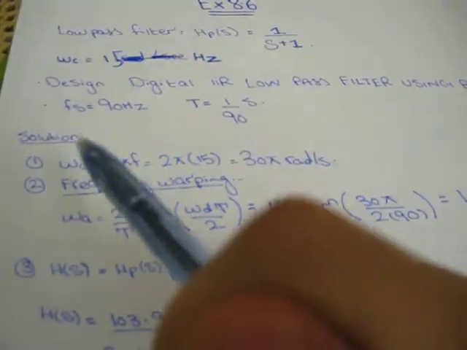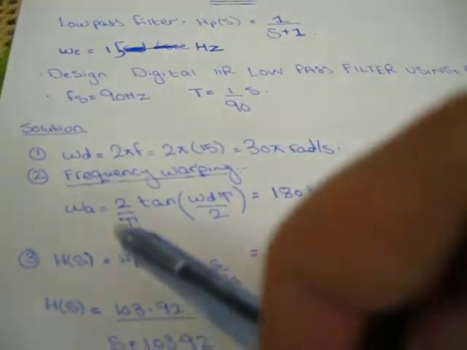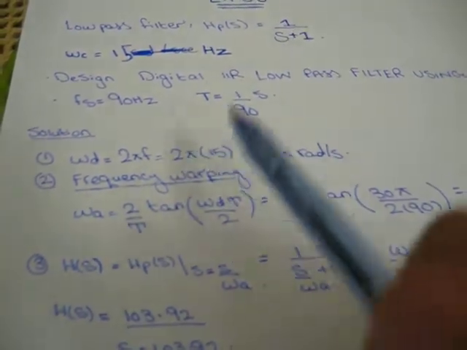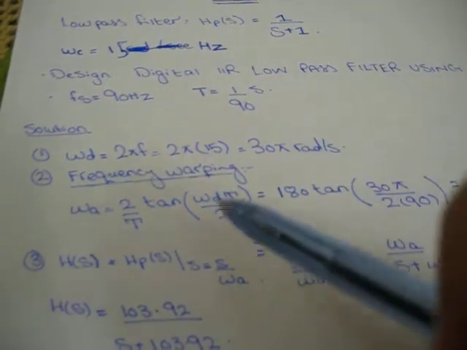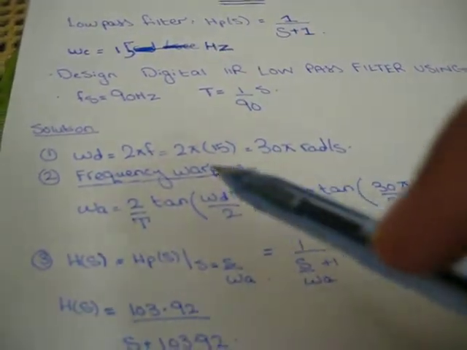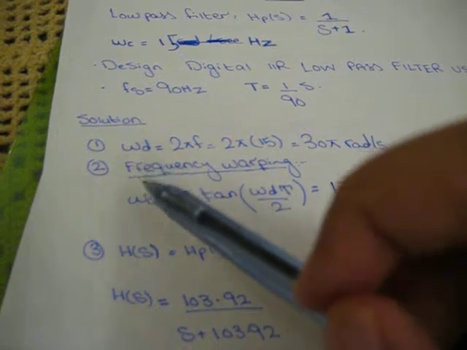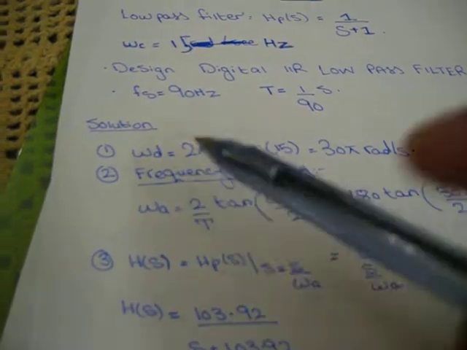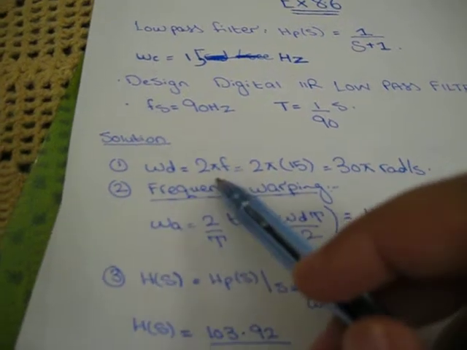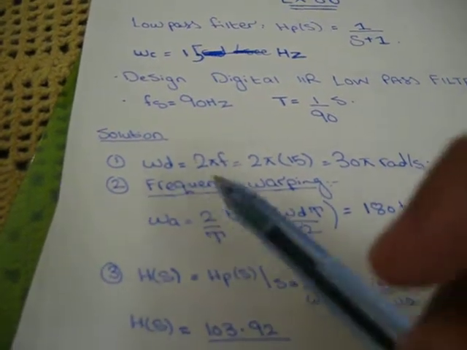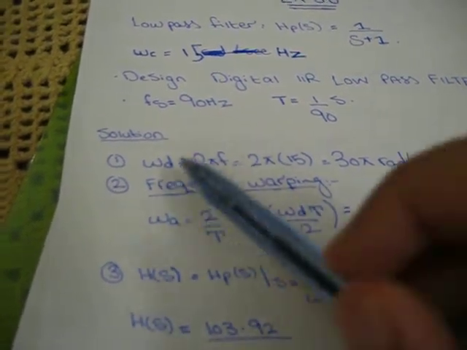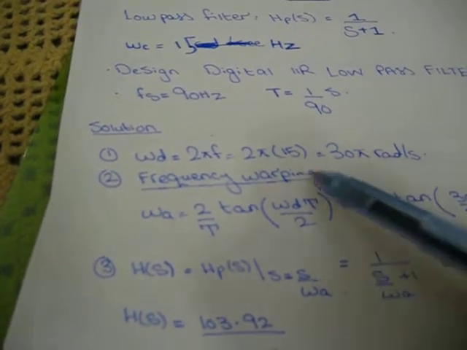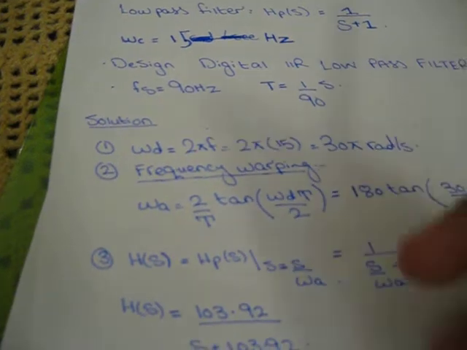The sampling frequency was 90 Hz, and the sampling period is calculated as 1 over Fs, so 1 over 90 seconds. The first step is to calculate the digital frequencies. The formula to calculate the digital frequency is omega equals 2 pi f, where f is the cutoff frequency which was given. So we will get the answer.